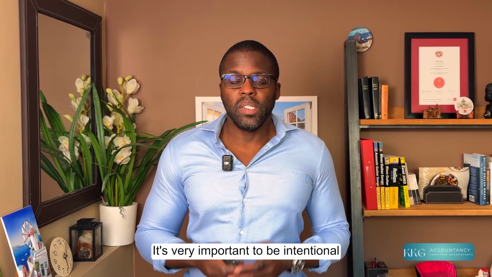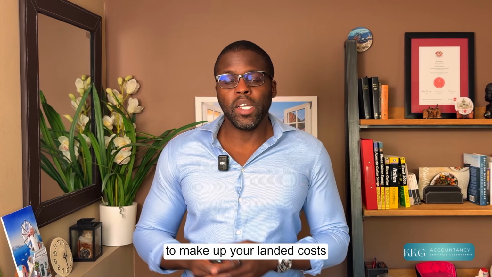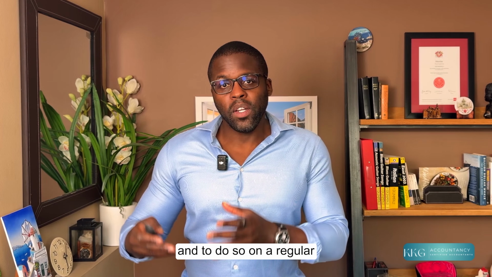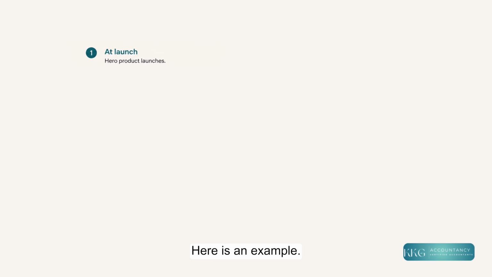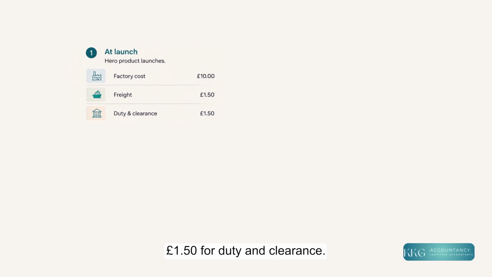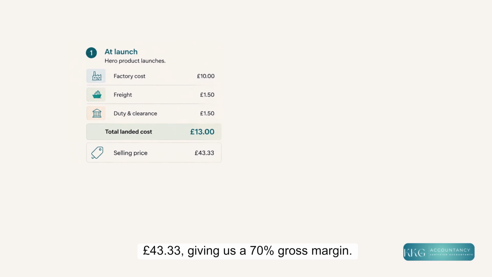It's very important to be intentional about tracking all of the invoices that make up your landed costs and to do so on a regular and established basis. Here is an example. A founder launches a hero product. The factory cost is £10, then £1.50 for the freight, and another £1.50 for duty and clearance. That's a total landed cost of £13. They sell it for £43.33, giving us a 70% gross margin.